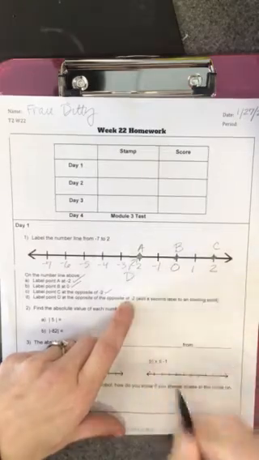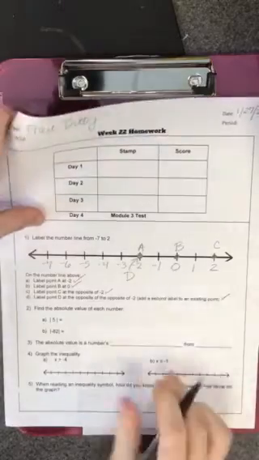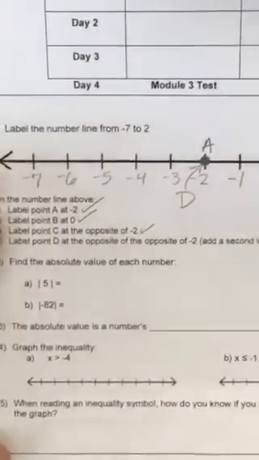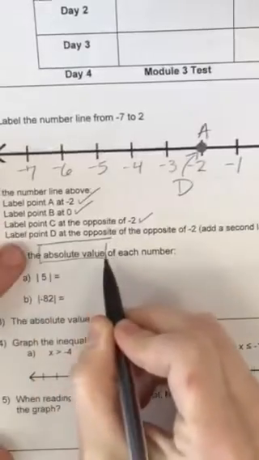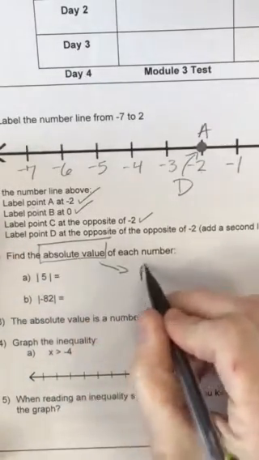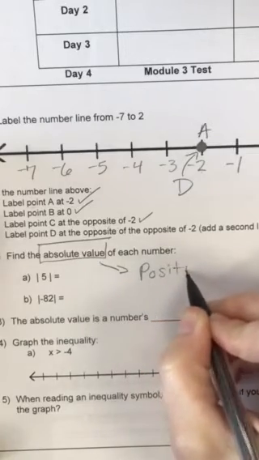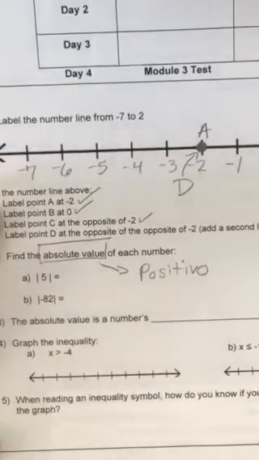All right. Now, if we are doing absolute value, put an absolute rectangle around the word, please. Absolute value. It will always be positive. It will always be positive. So how far is 5 from 0? 5. How far is -82 from 0? 82.